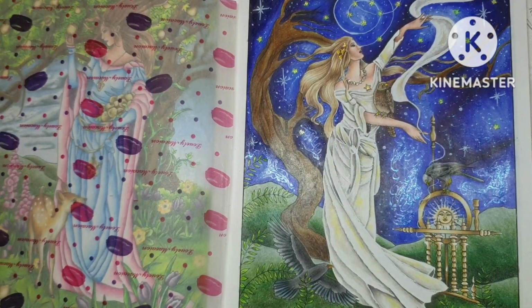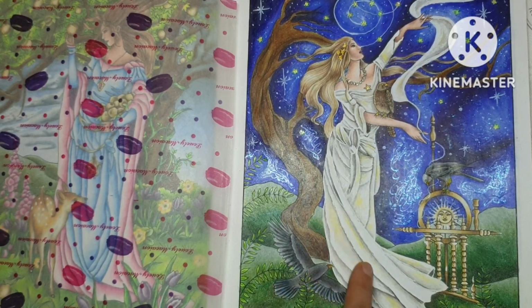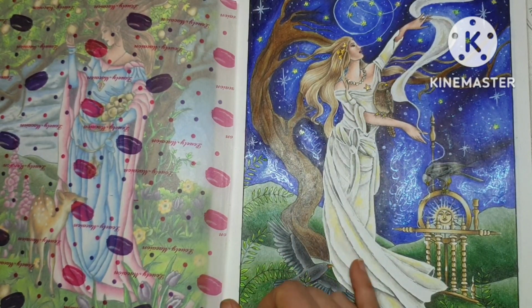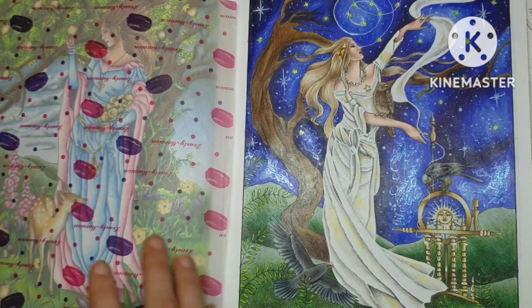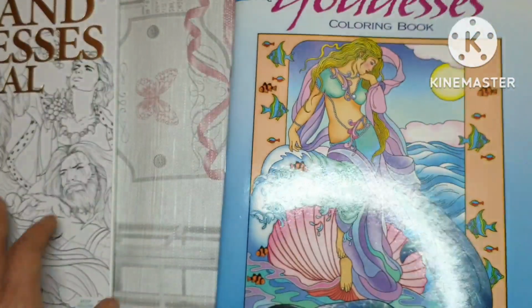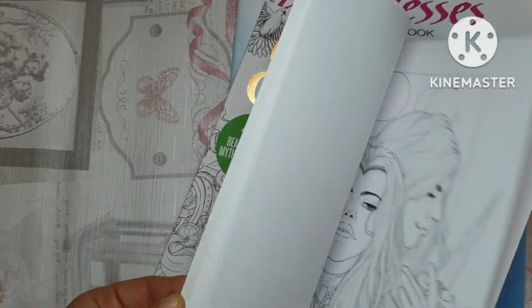I can use the French grays, but I possibly could have gotten a bit more of a deeper effect between all the pleats of the clothing if I had used a bit more cool grays. So I'll show you a better example now in Gods and Goddesses, which is in the Coloring Heaven.